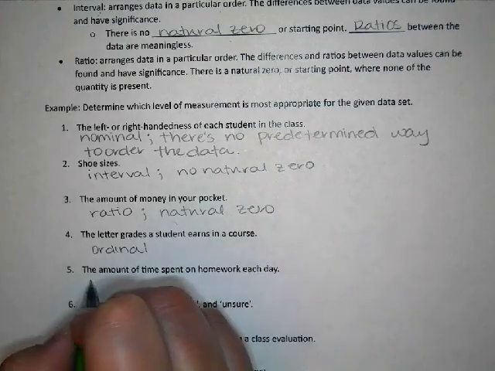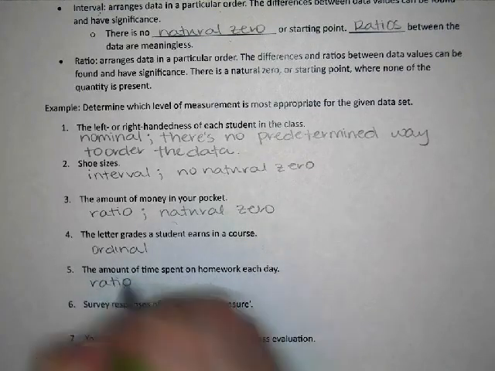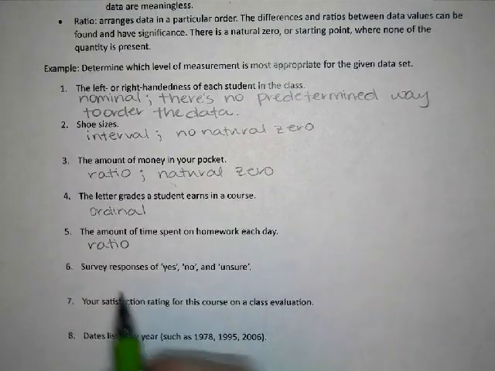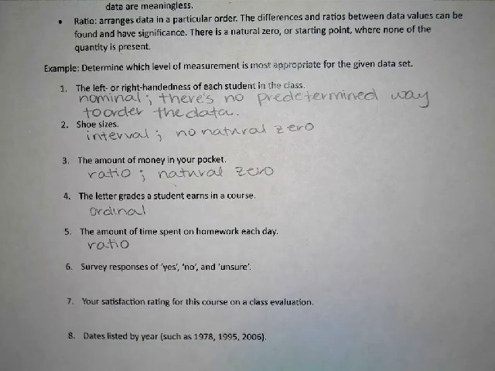Survey responses of yes, no, and unsure. I could put the yeses first and then the unsures and then the nos. I could put the yeses first and then the nos, then the unsures. I could put the nos first, then the unsures, then the yeses. It makes sense to categorize these, but there's no specific order we have to use for those. And so this would be nominal. There's no particular way to order the data.